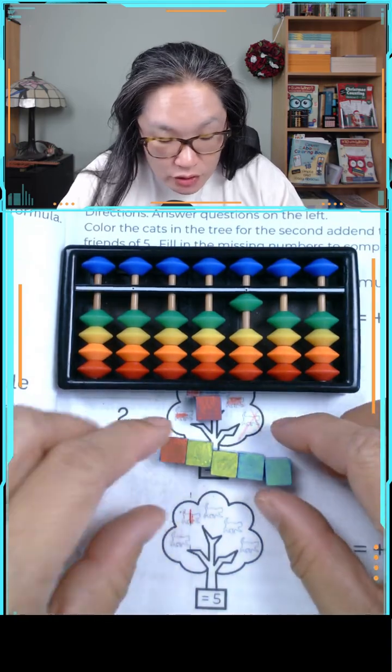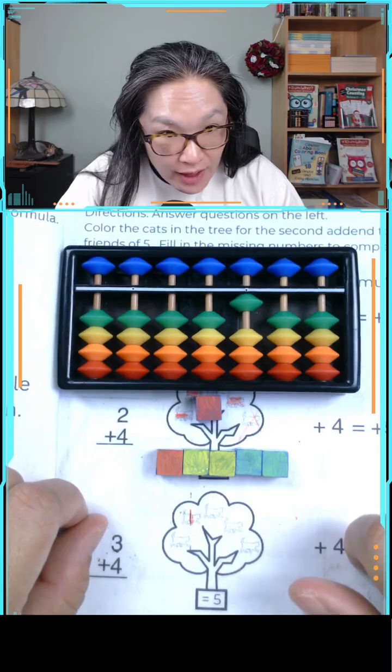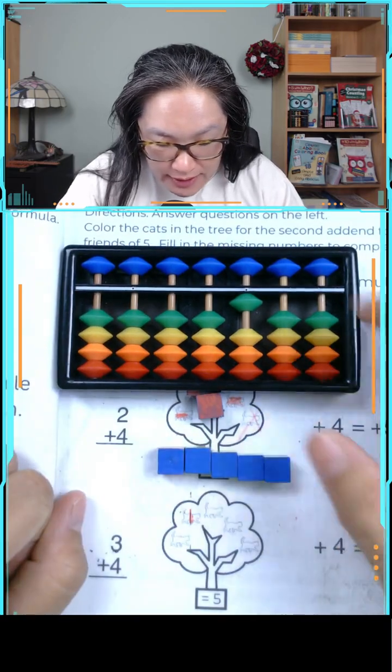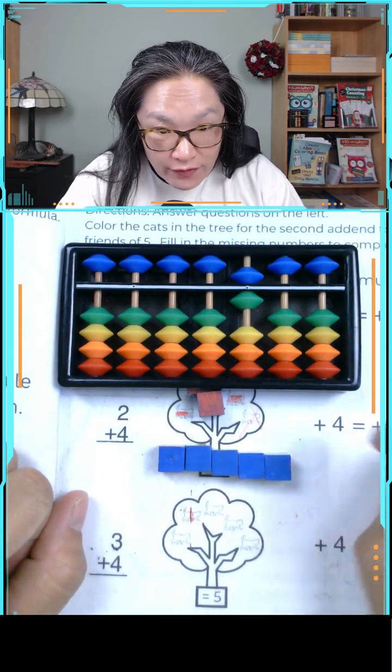I add it to my 4. Now I've made a 5. So my final answer is 6.